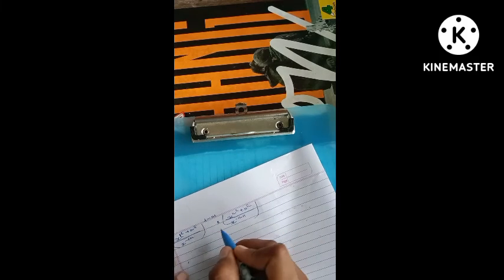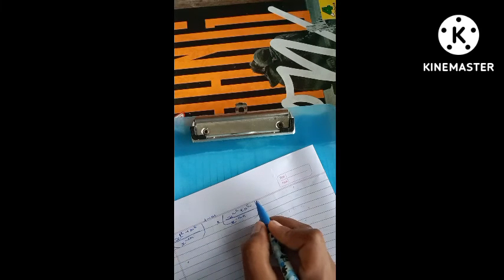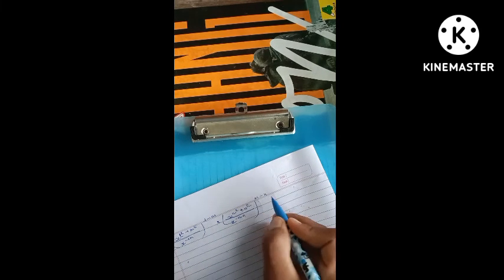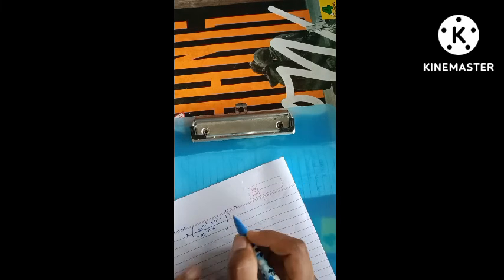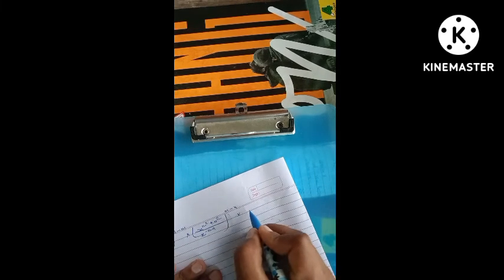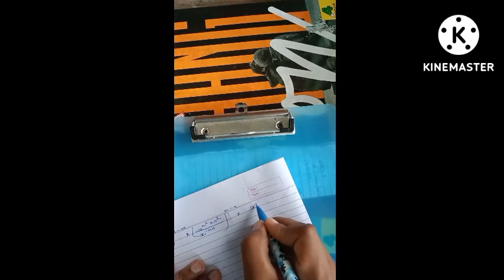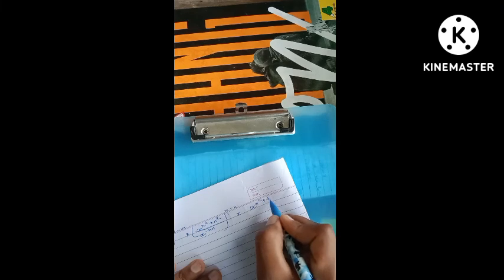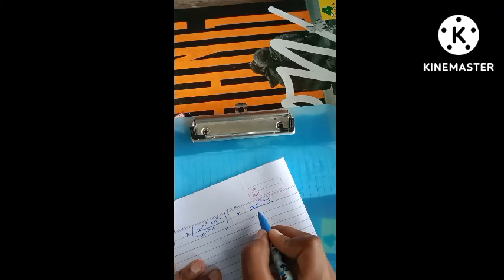Similarly, multiplied by x^(n² + l²) divided by x^(−nl), here power (n − l).